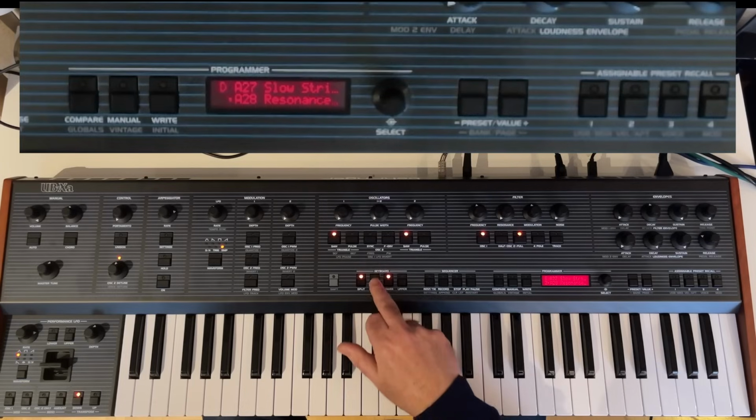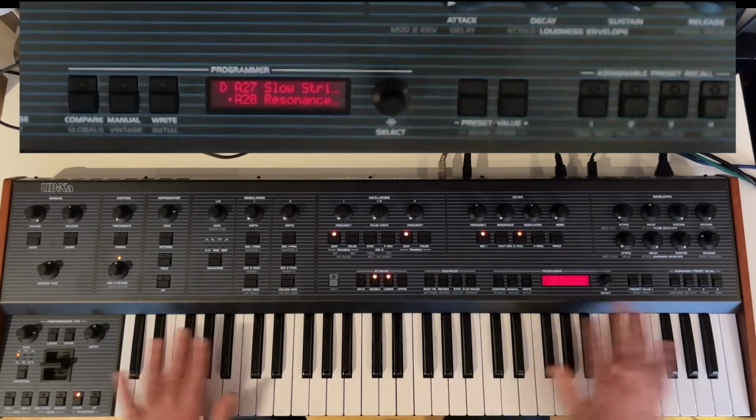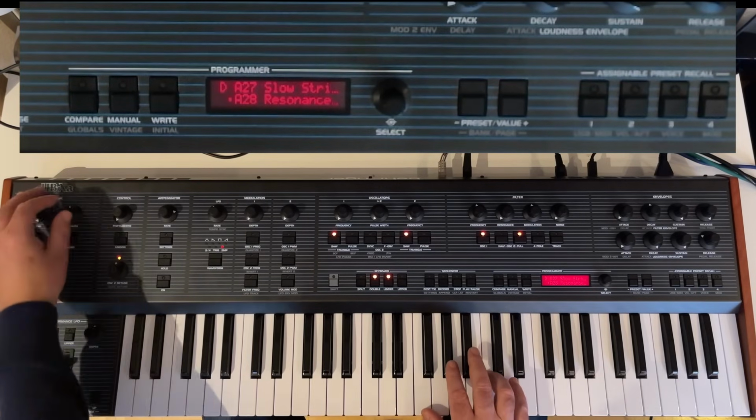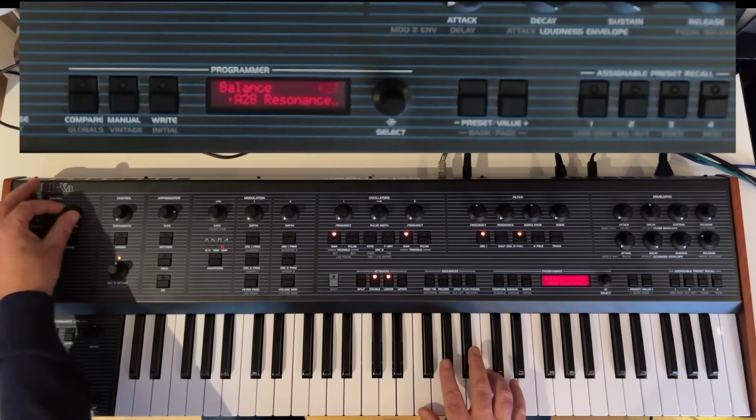Okay. Yeah, in double mode, you will have layered sounds, like both sounds will be spread over the whole keyboard range, and yeah, now you have these two sounds. The loudness for the lower and the upper will be set with the balance knob, by the way.